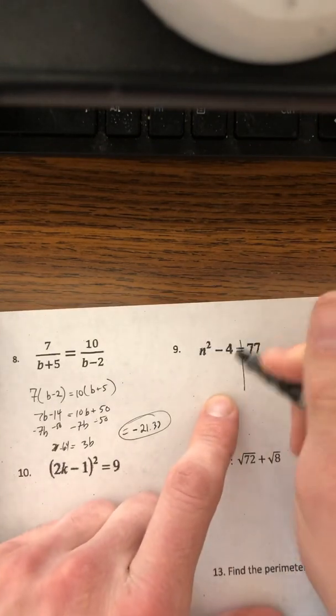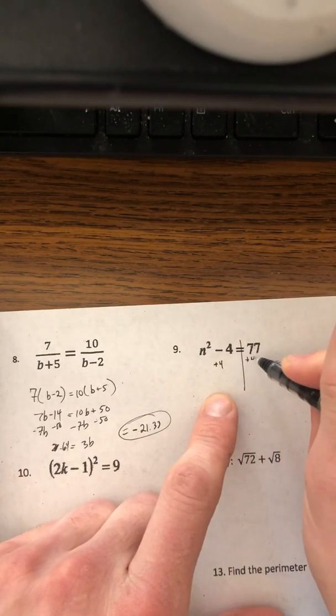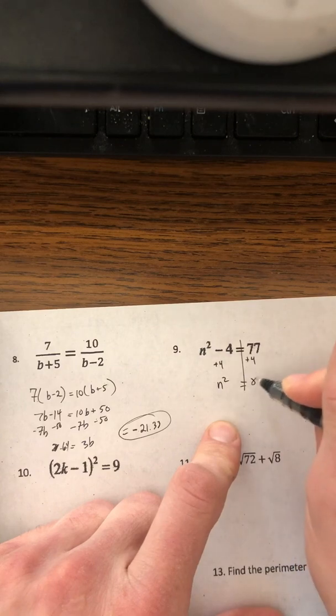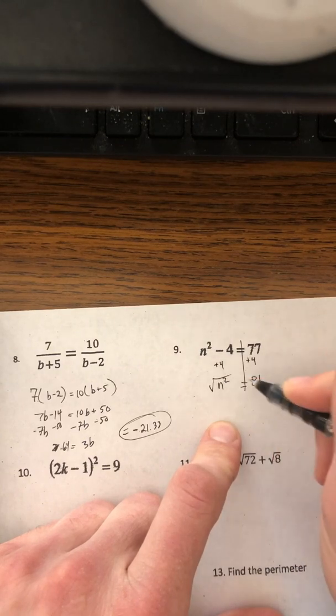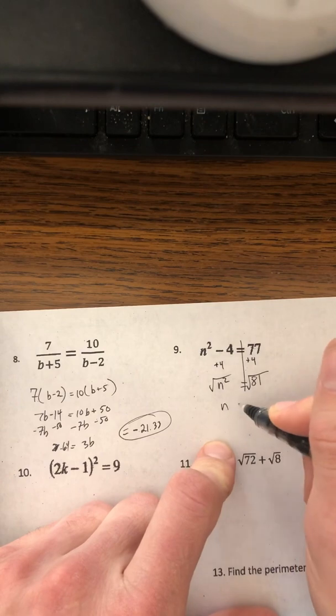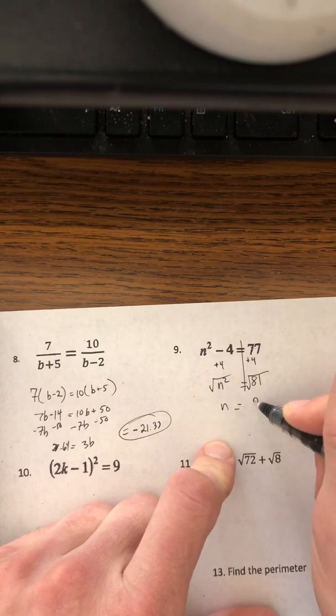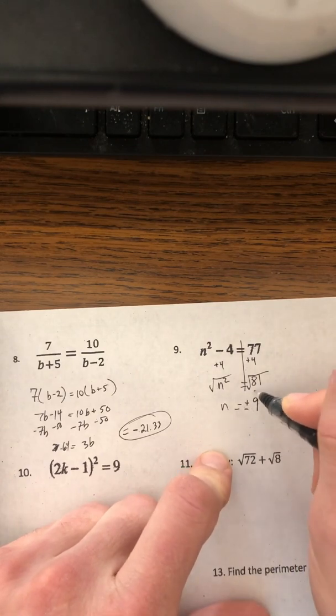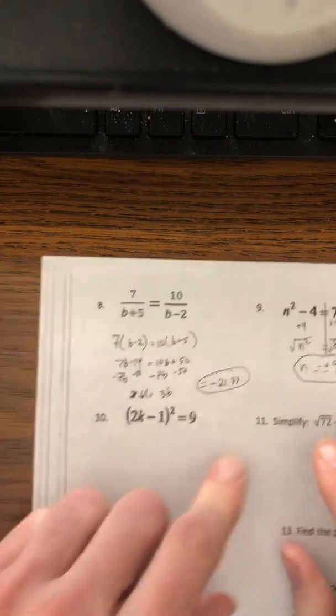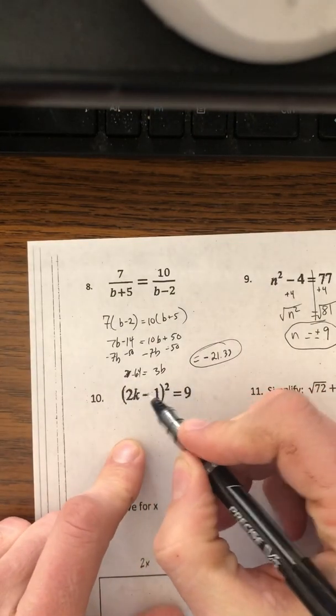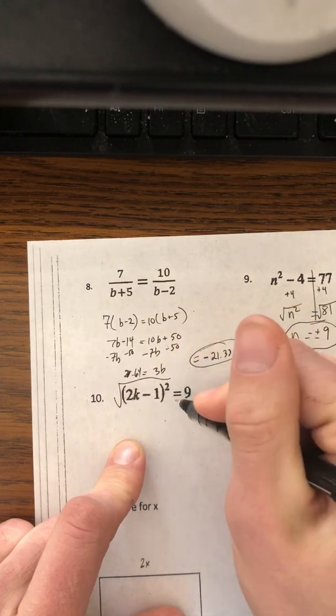Here, before I take the square root, I want to get rid of the 4. So n squared equals 81. This is nice because 81 square roots very nicely to 9, but it's got to be plus or minus. 2 answers for quadratics. This is the opposite. If this is squared, use the square root.